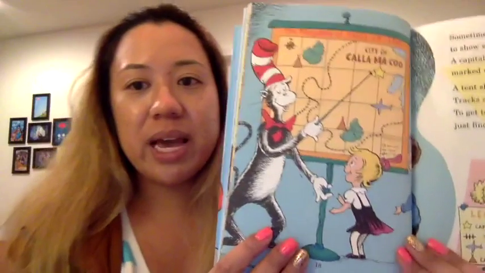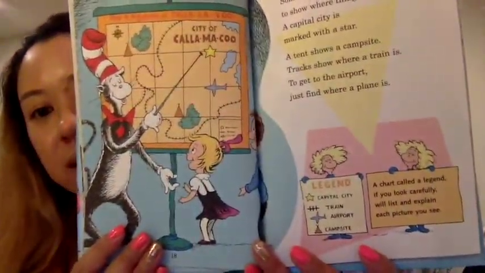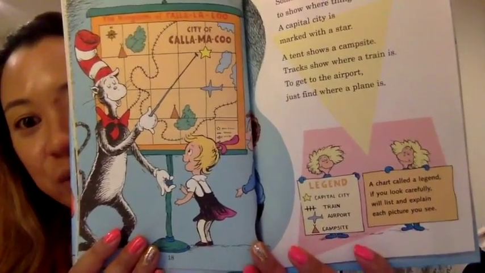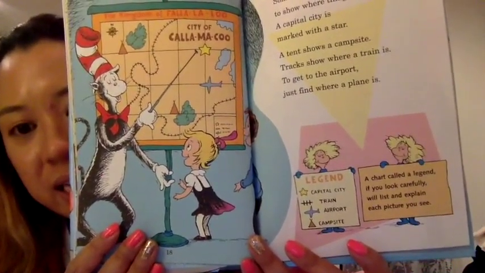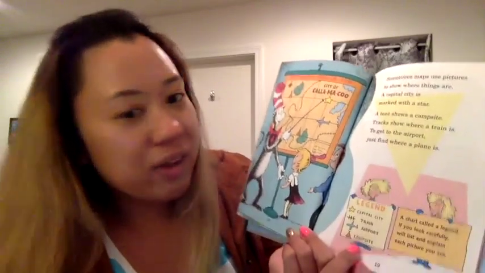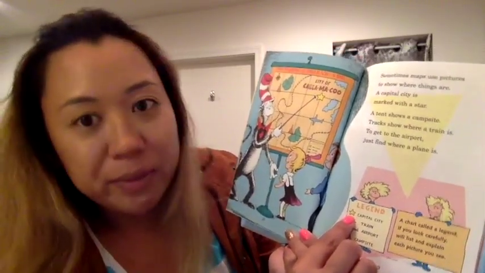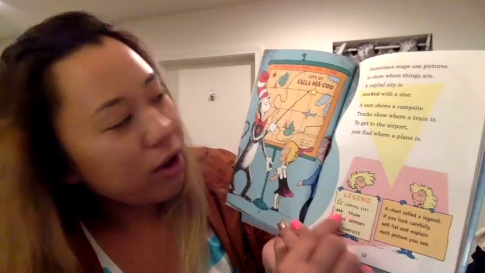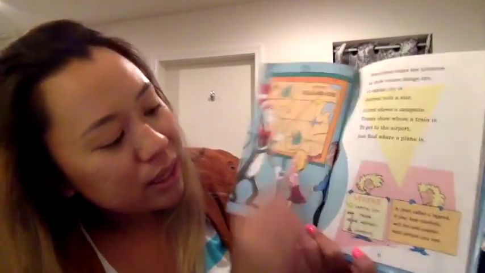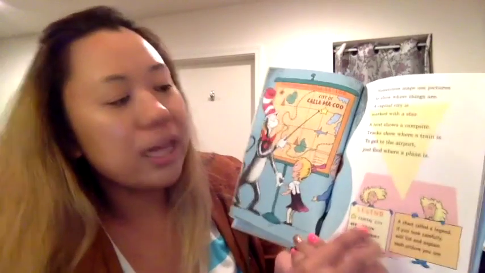Right, and so there's the map, and it says down here, a legend. A chart called a legend, if you look carefully, will list and explain each picture you see. So we've got a legend, right? And you've got the star as the capital city. The train tracks go all the way around. The airport is right there and the campsite is right here. So the legend tells us what each of these little signs means.